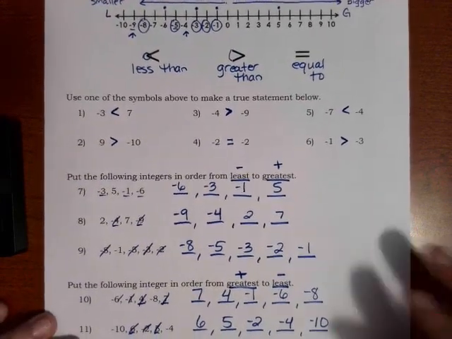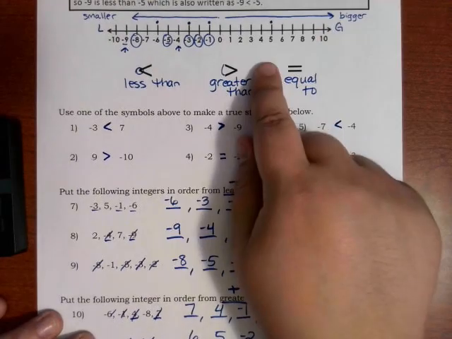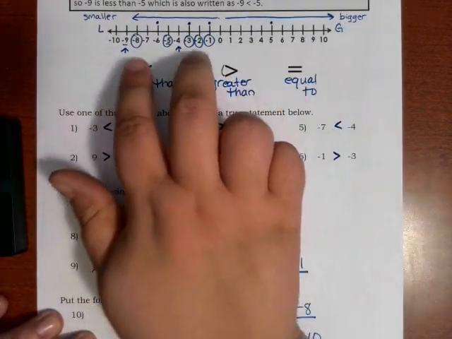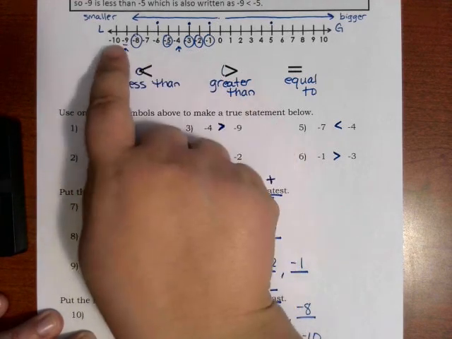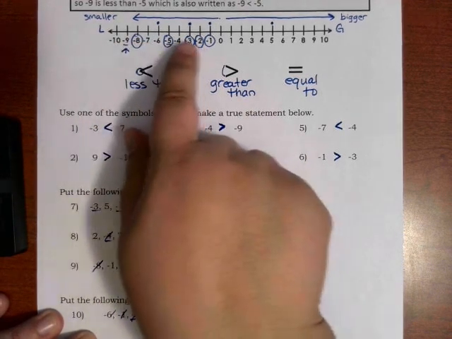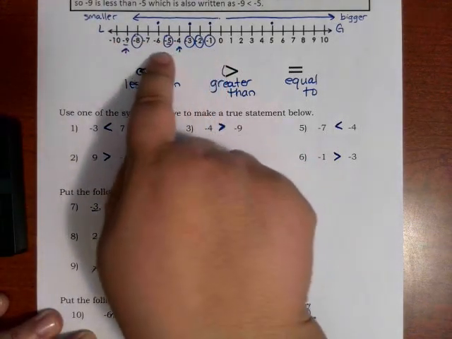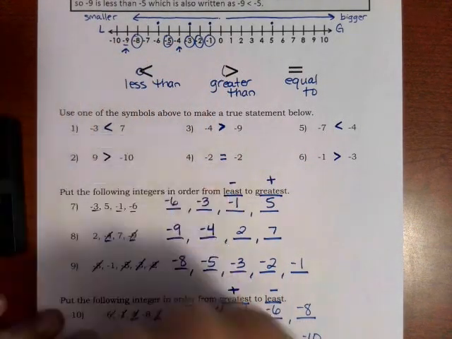So remember, guys, positives, don't second guess the positive. The bigger the number, the bigger the value. But on negatives, it's actually the opposite. The bigger the number, the less the value, because you're getting further and further away from 0. The farther away from 0 you get, the smaller the value of the number.